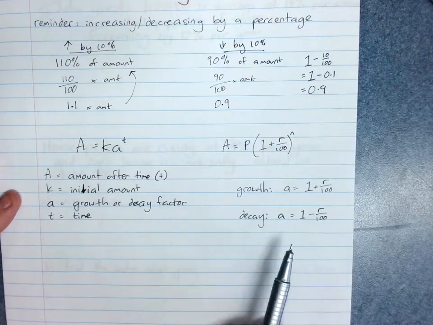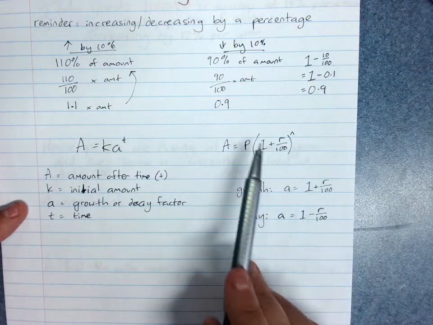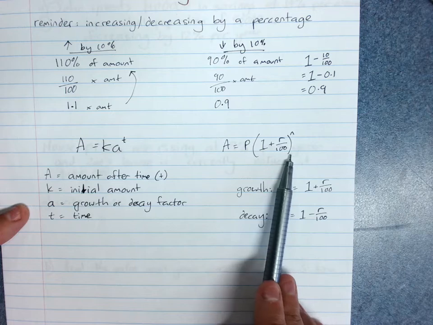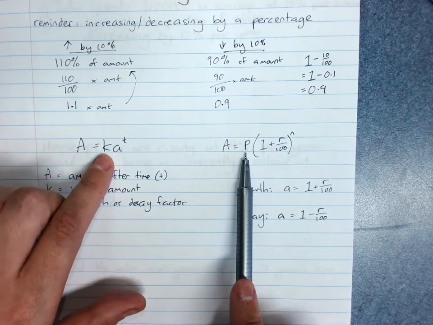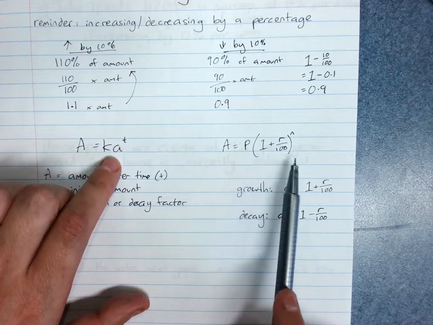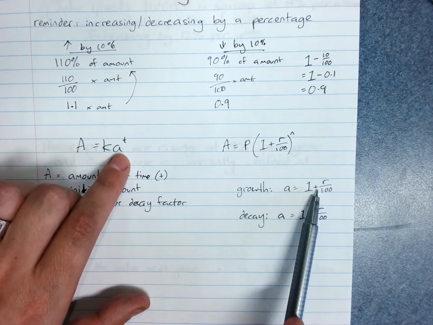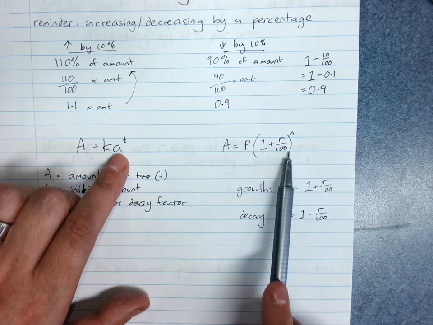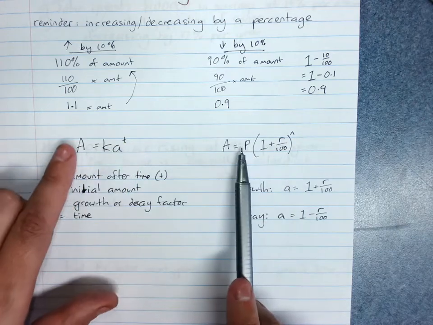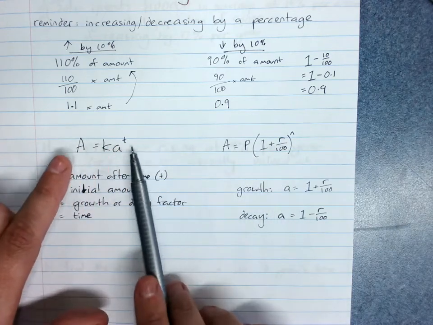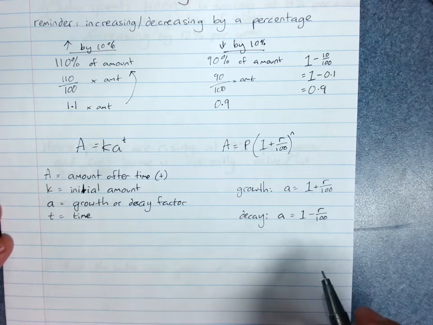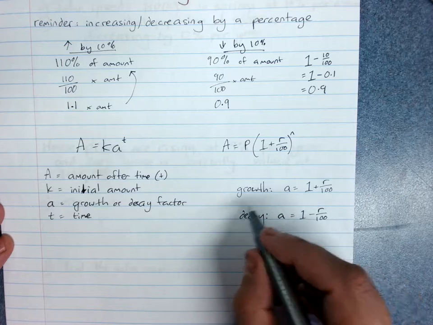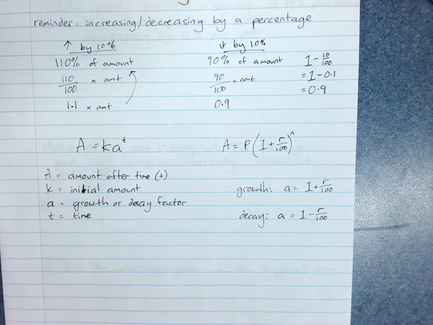So you can see that for compound interest, which is growth, the amount is the initial value times the growth factor, which is 1 plus R on 100 to the power t. It is the same formula. This is just simplifying. Now, a little note about growth and decay.